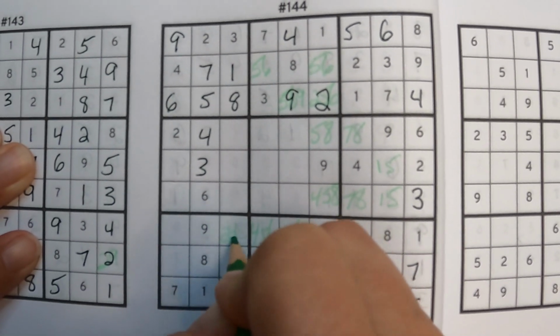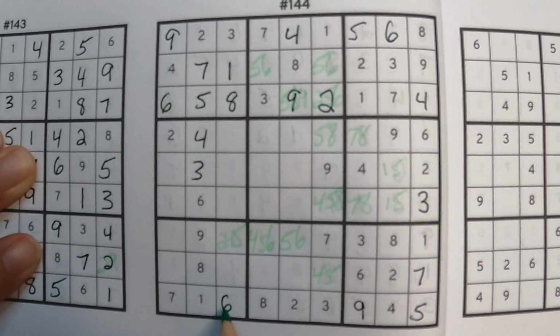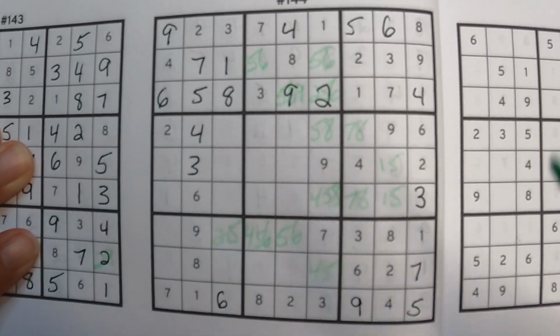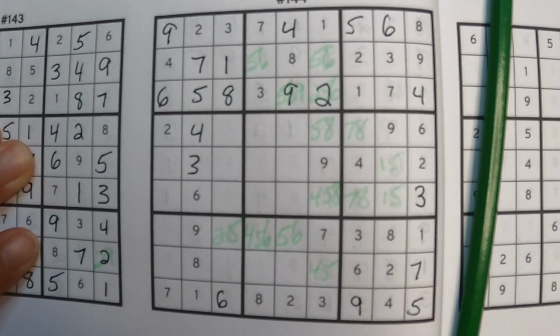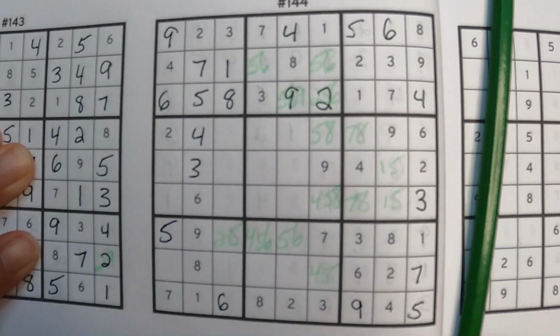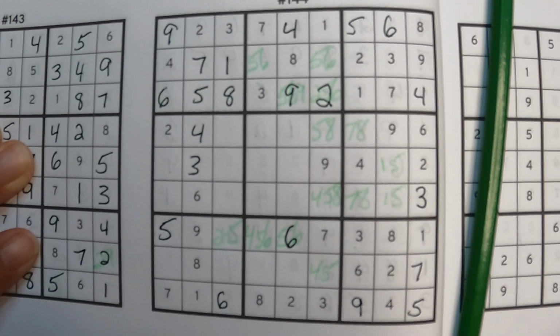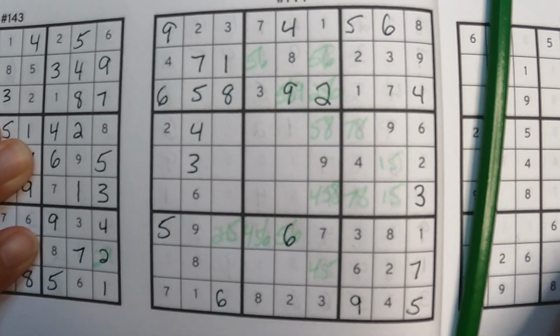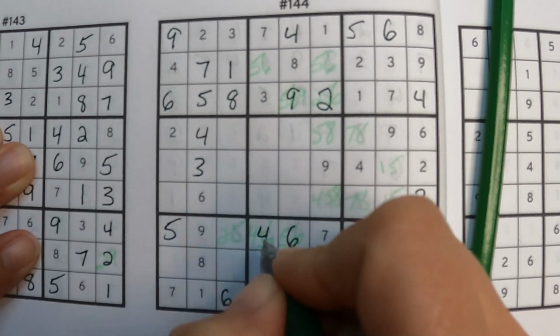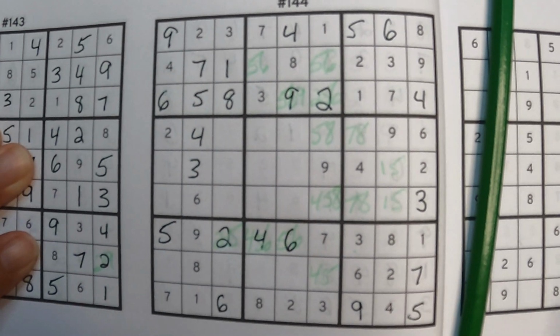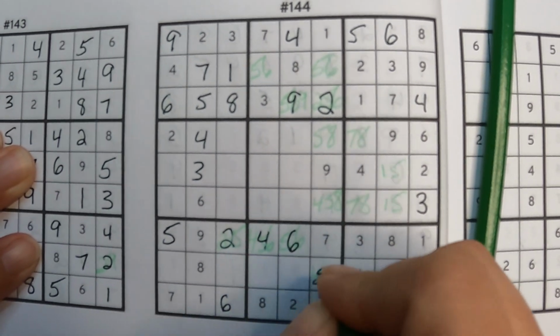So 2, 4, 5, 6 here, 2 and 4. So this has to be our 5, and that makes this our 6. And so that means this is our 4 and our 2. That 4 makes this our 5.